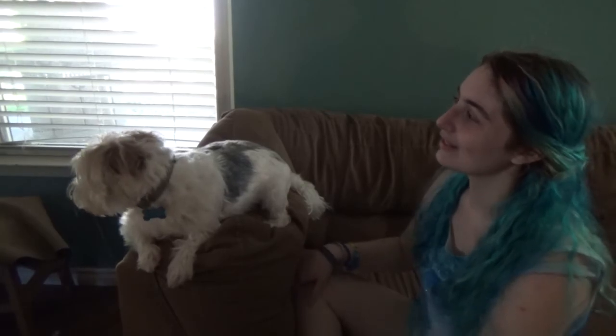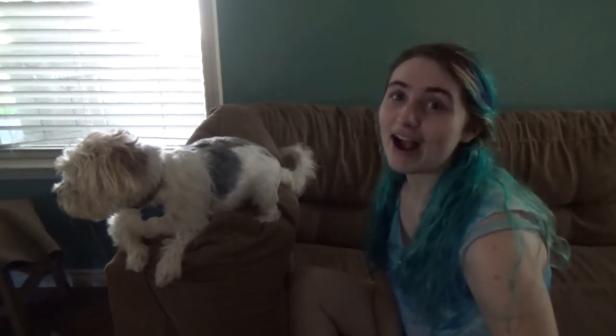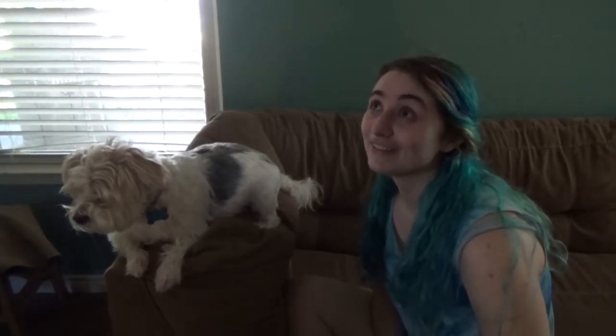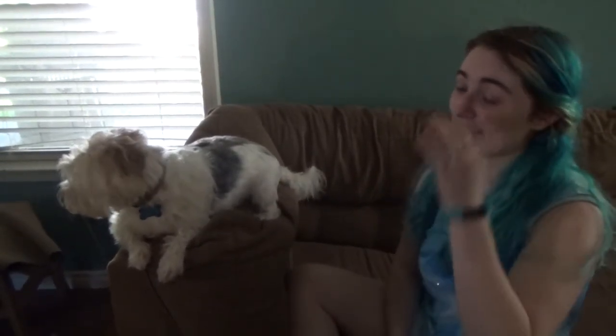We can barely get him to tell us when he needs to go to the bathroom. He does that, but he doesn't make any noise. Your other dog will scratch the door or bark at it. Sisko will stare at the door. That's all. That's all he does. Basically, a very frustrating animal.